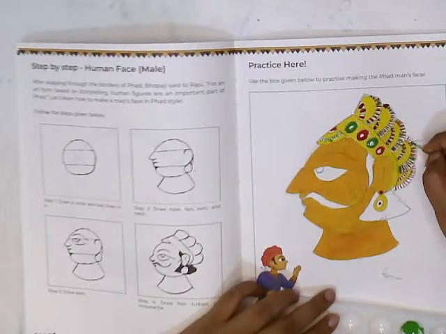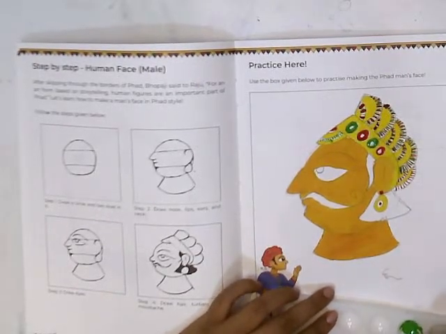You don't have to keep waiting for the paints to dry. It dries up really quickly.